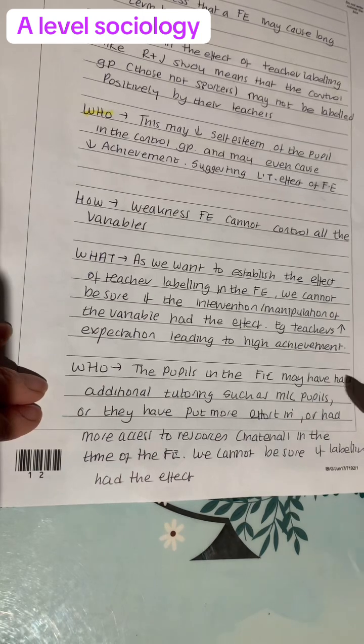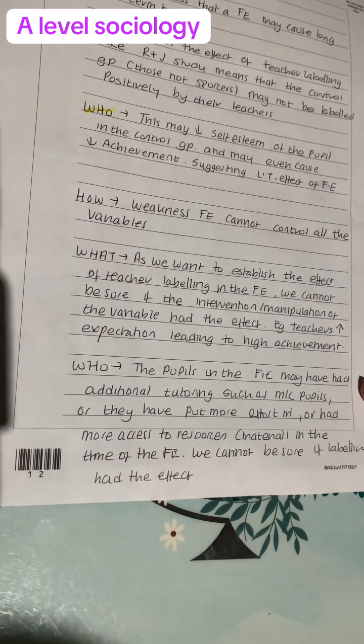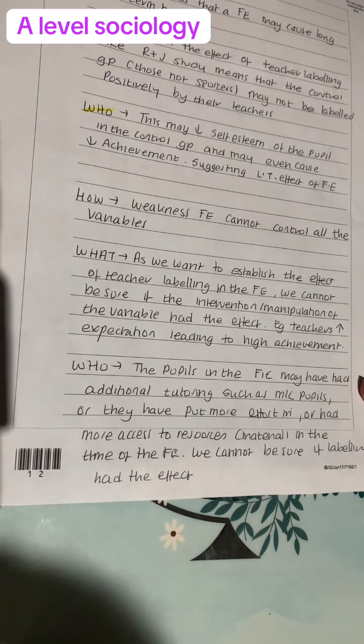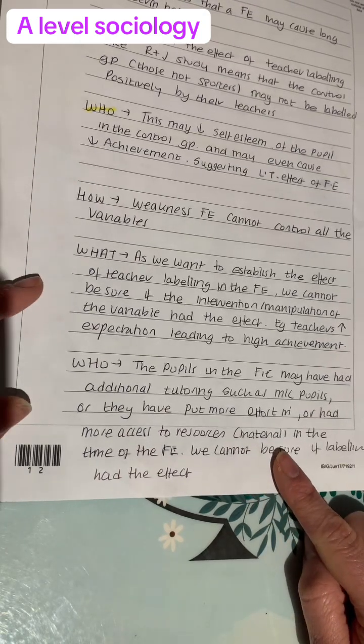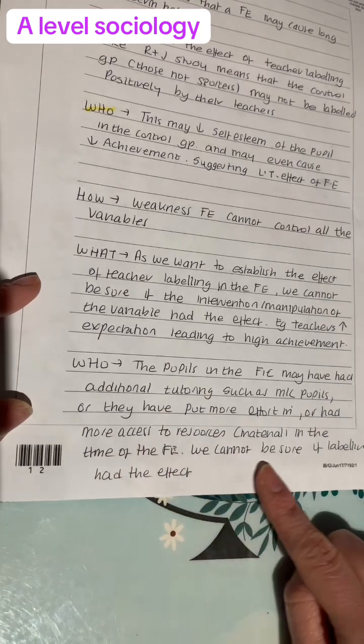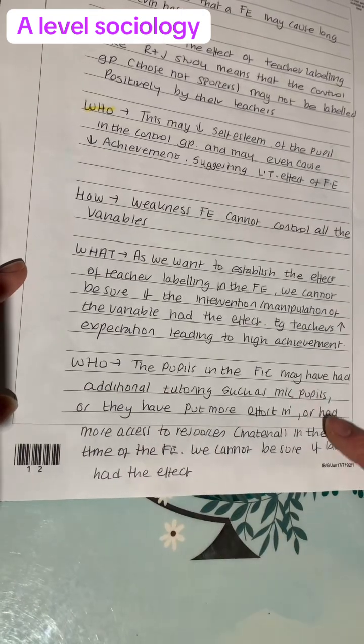Who's it going to affect? Well, the pupils in the field experiment may have had additional tutoring, such as middle class pupils, or they might have just put more effort in or had more access to resources, so material resources, at the time of the field experiment. So we cannot be sure if labelling had the effect or these things.